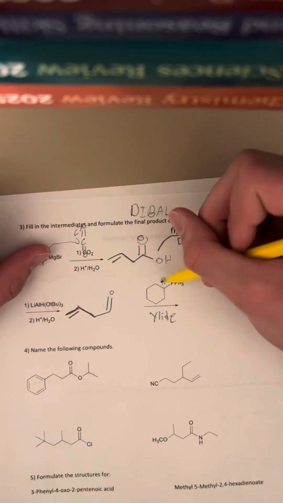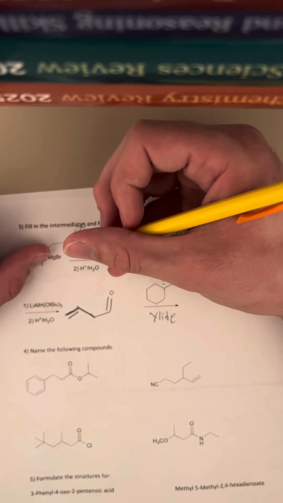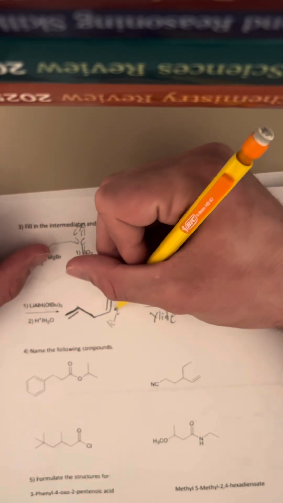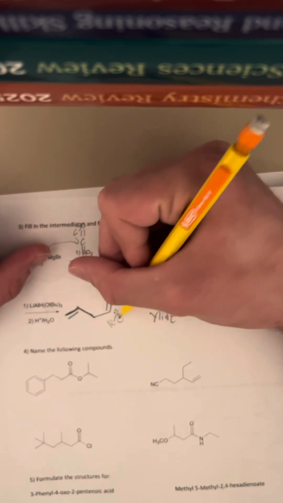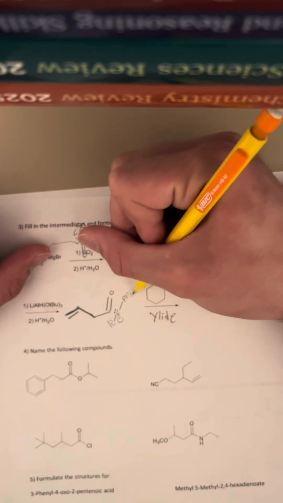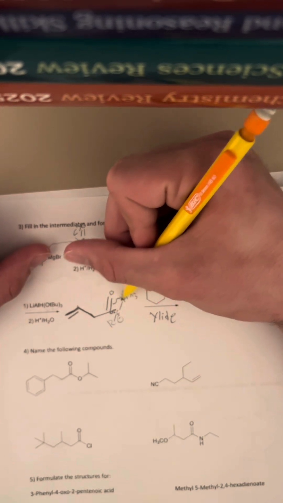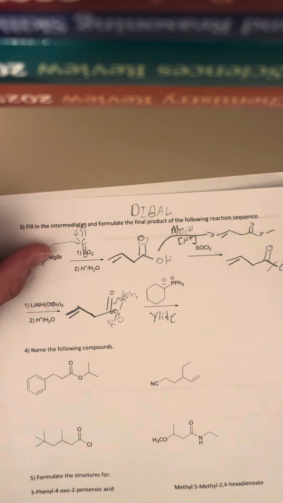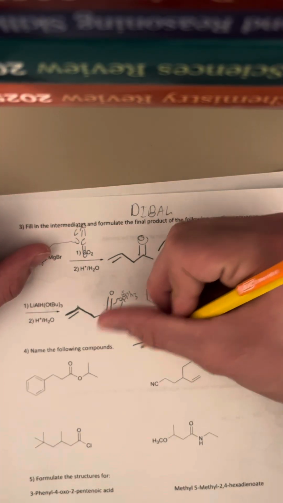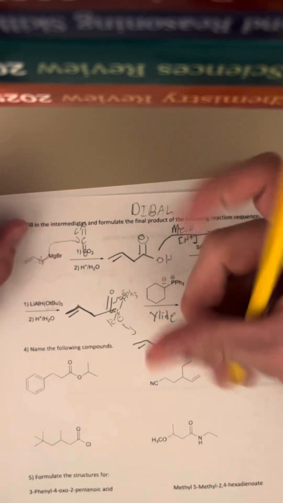Well, we can think mechanistically. You basically have your R group, you have your C, lone pair, negative charge, bonded to PPh3, positive charge. That's what we have. And then the next step, we have this. Oh, wait, whoops.